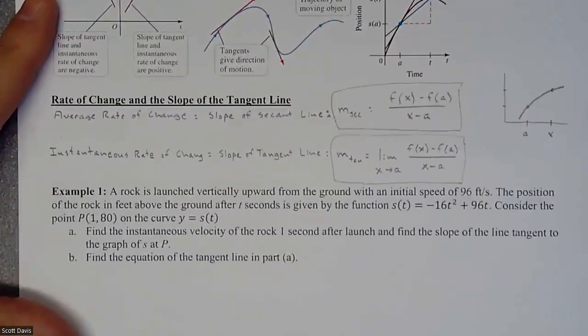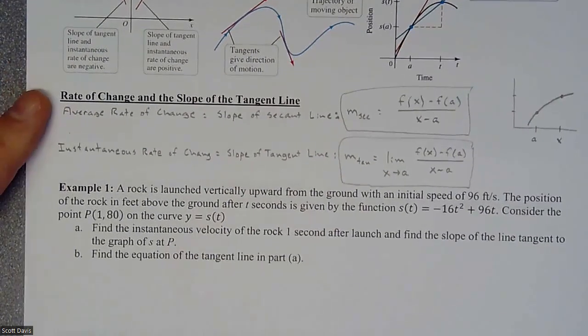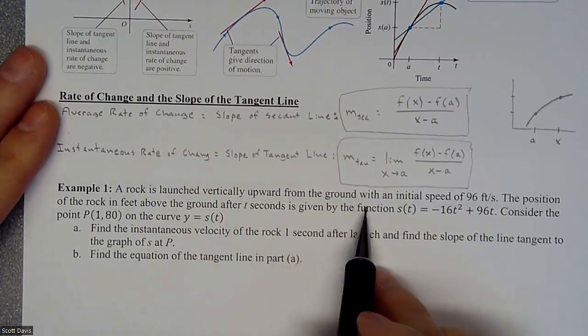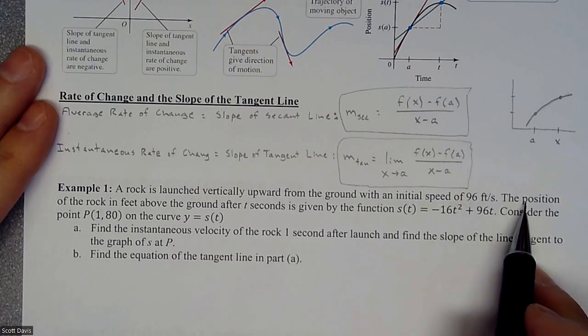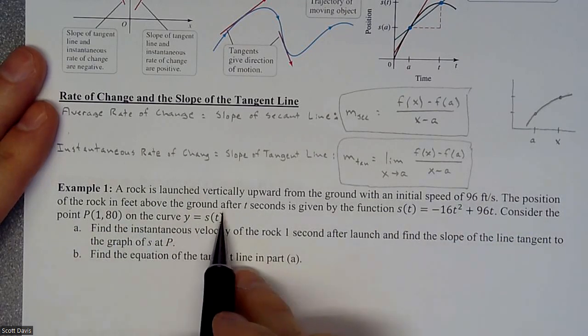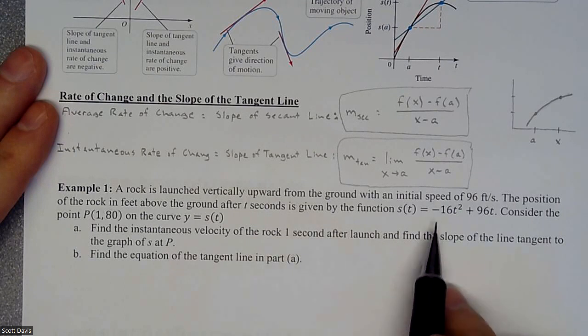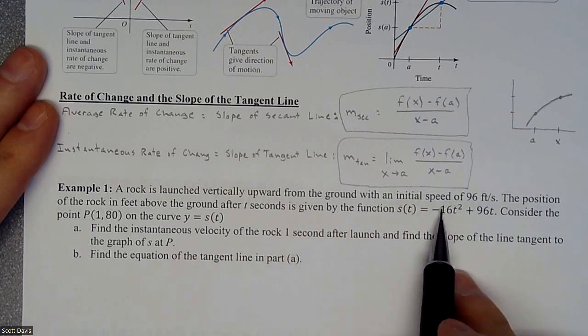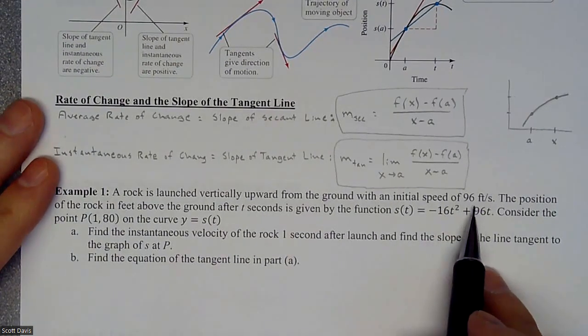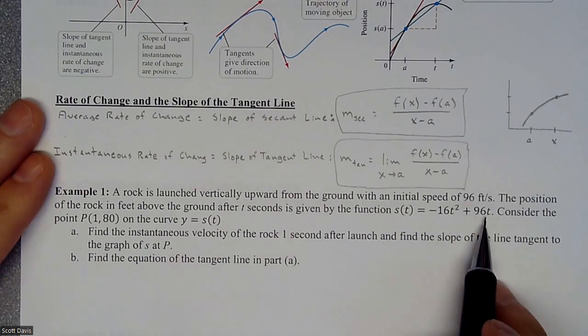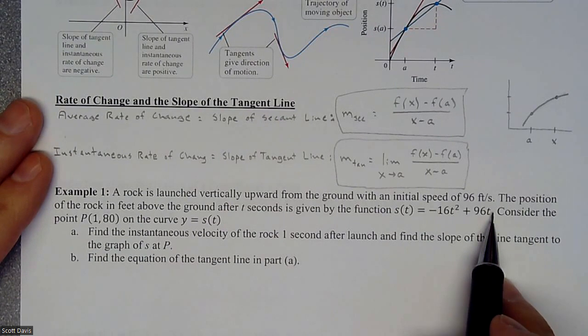All right, so let's start with a word problem. It says a rock is launched vertically upward from the ground with an initial speed of 96 feet per second. So there's our velocity. The position of the rock in feet above the ground after t seconds is given by this function, and this is our position function. This refers to gravity, and this is our initial velocity. The fact that we don't have any value at the end of it means that's our initial height, so our initial height is 0.